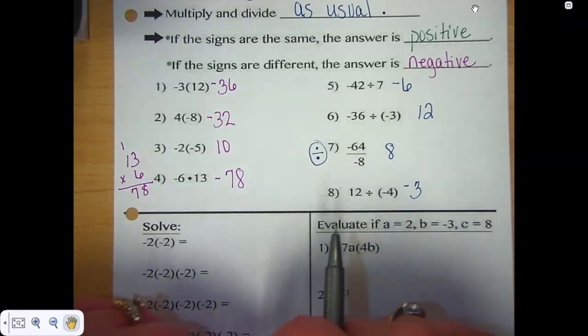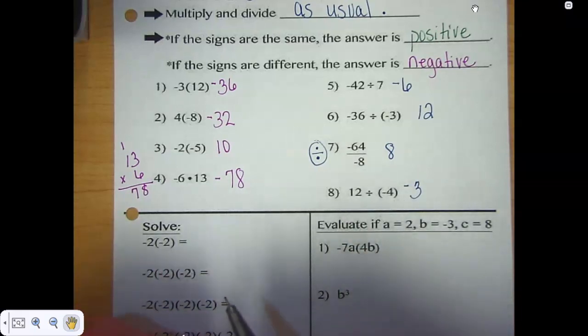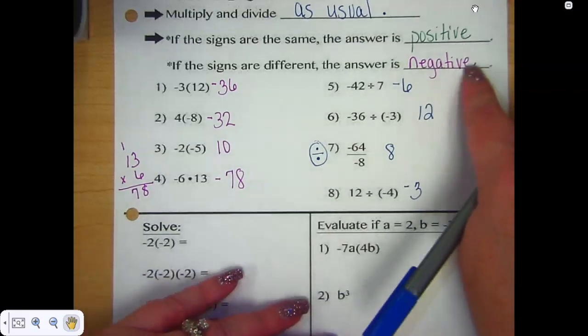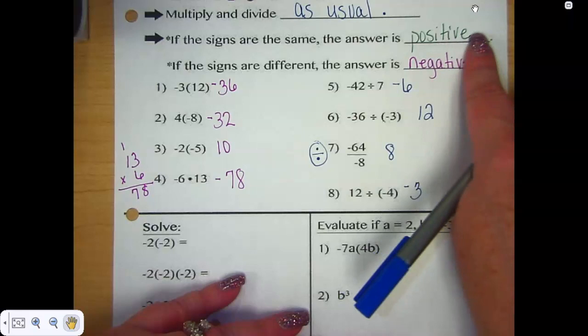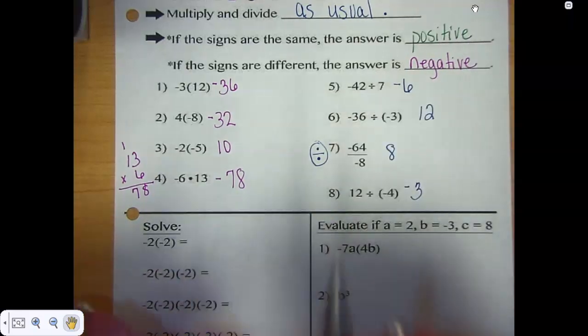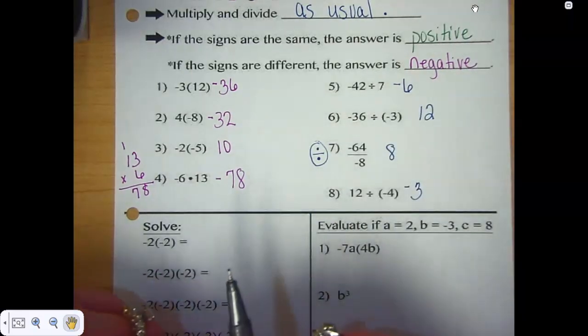When we add integers, we get the sign from the addend with the greatest what? Absolute value, right? The number that looks bigger. That's how we decide on the sign. With multiplying and dividing, it's if the signs are the same or if the signs are different. So they're different rules, so you really have to know your rules really well.